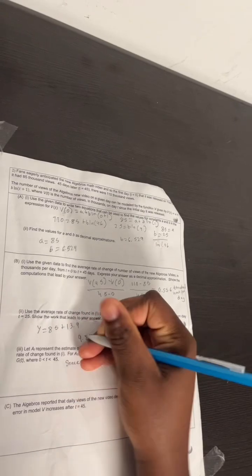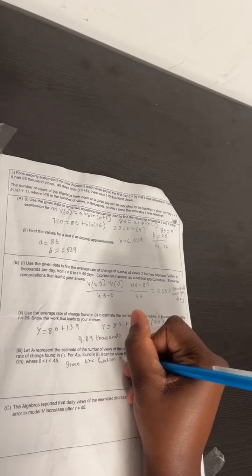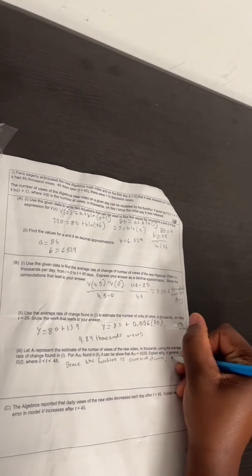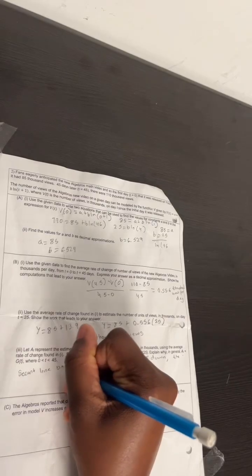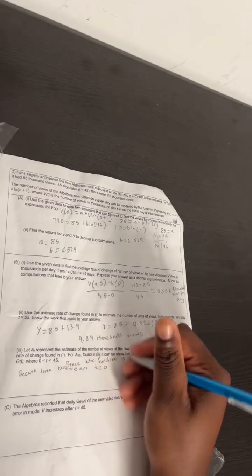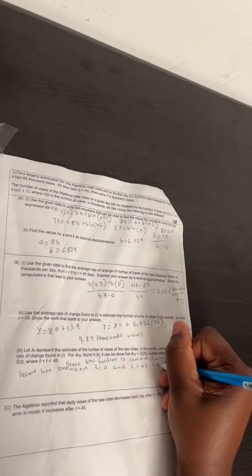So since the function is concave down, the secant line between t equals 0 and t equals 45 lies below the graph.